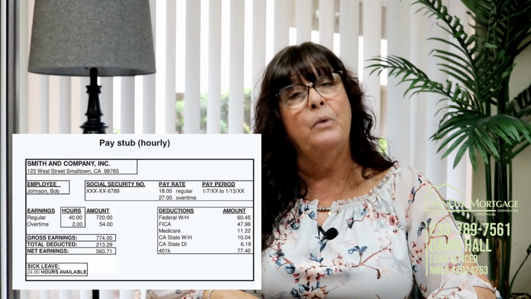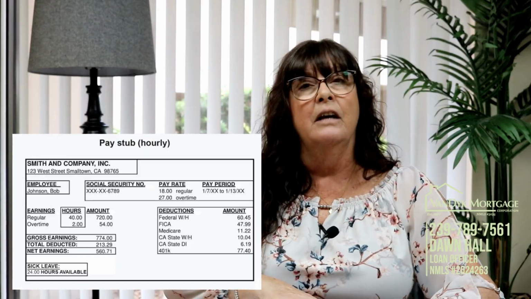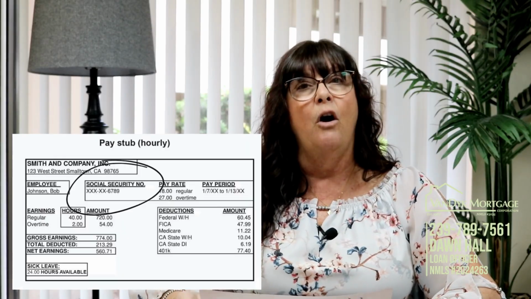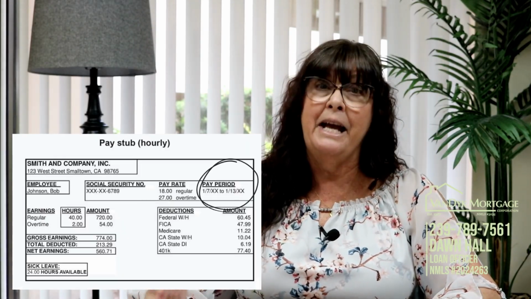So we want to take a look at that based on maybe a pay stub. And I'll show you how we figure that out, and then I'll show you what goes into your front end DTI, or debt to income. So on your pay stub, when we receive a pay stub and we look at it, it has to have your name, your address, at least the last four of your social with the X's in front and all of that. It needs to have the date of when it goes through and when it pays you.